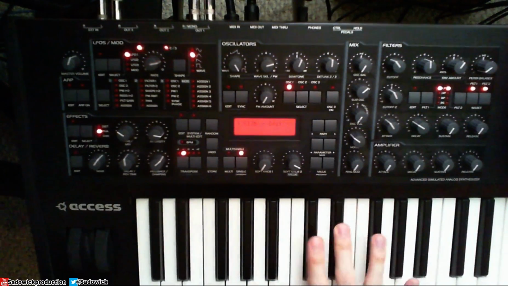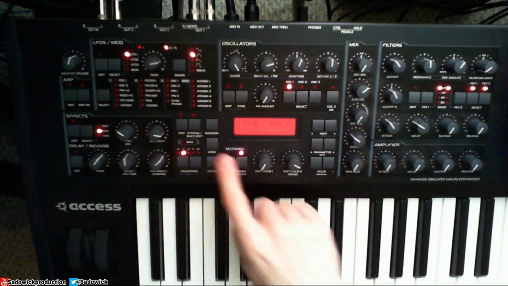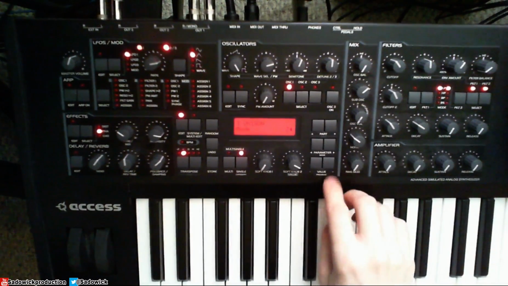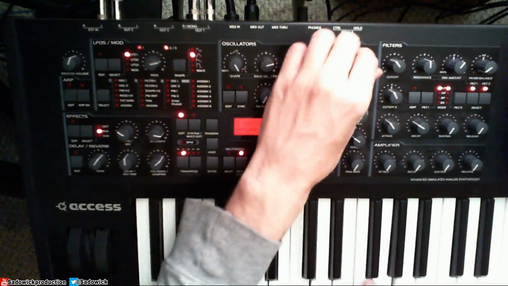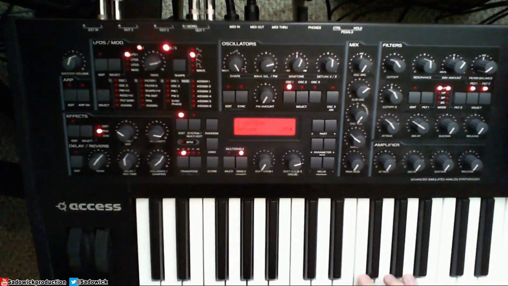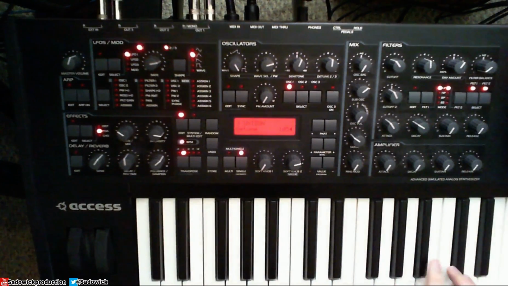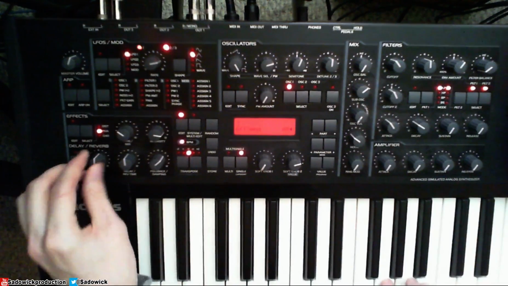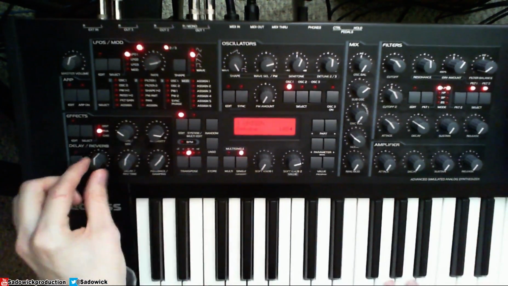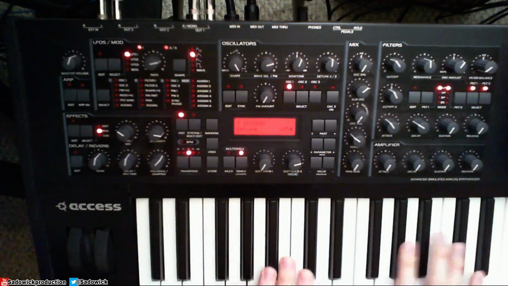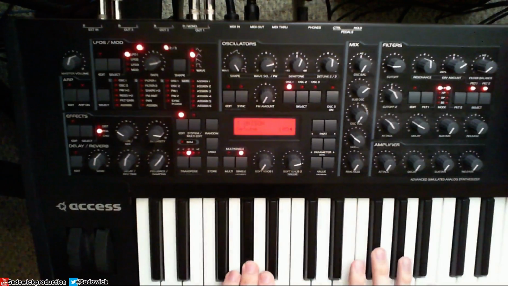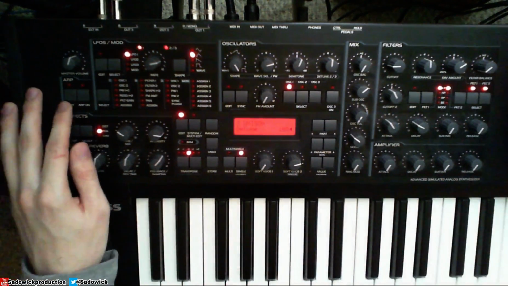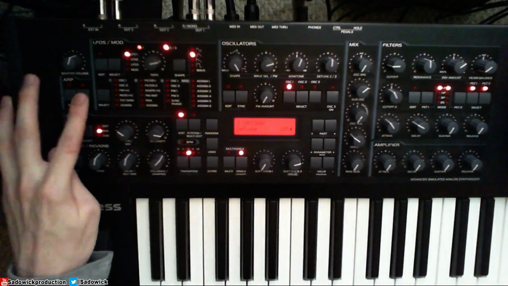So I'm going to init, and what I'll do is bump up the Unison, bump up the detune. My cat's freaking out. Okay, let's bump up the delay. And I'll adjust the cutoff filter. Right, so now we have that. We have a famous arp that you just turn on.